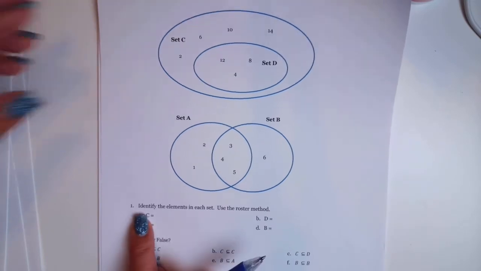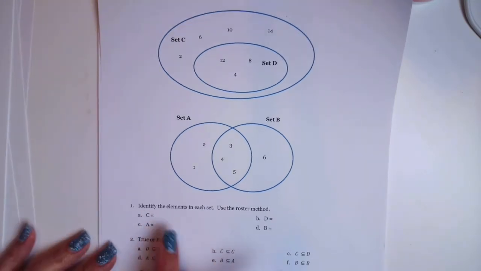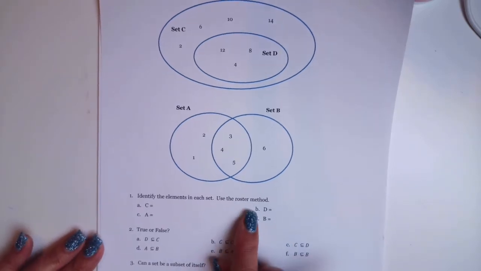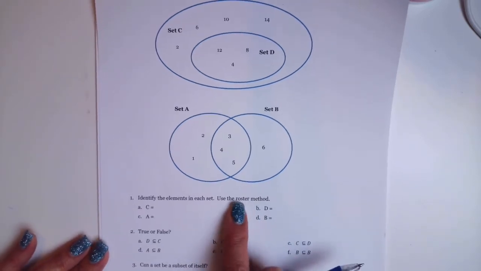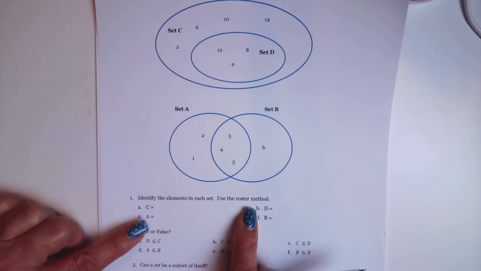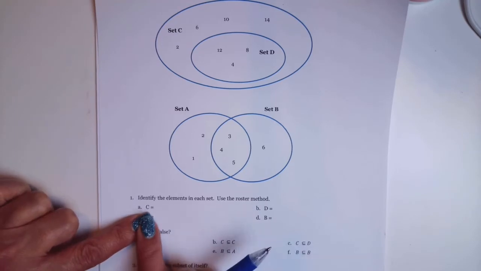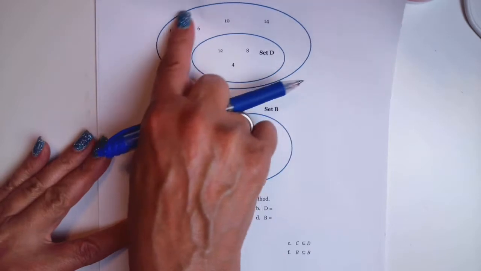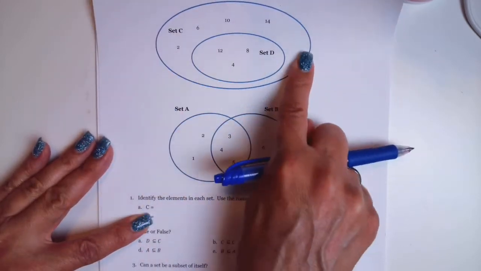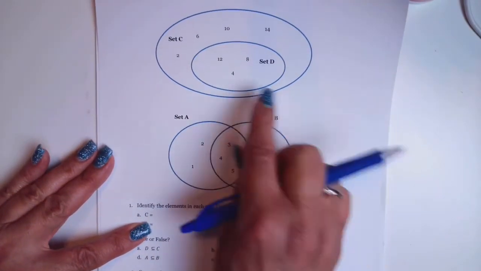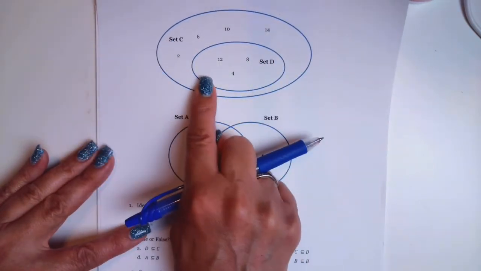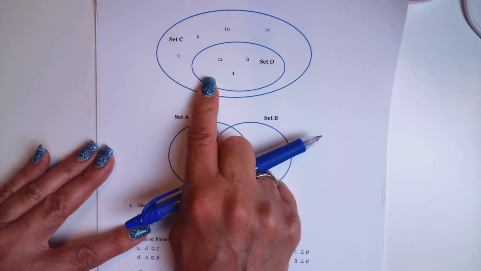First in example 1, we're going to identify the elements in each set. And we are using the roster method. So the roster method, remember, is the one where you have the braces and you list all the elements. So if we look at set C, so set C is this set right here. So everything inside this oval is part of set C.